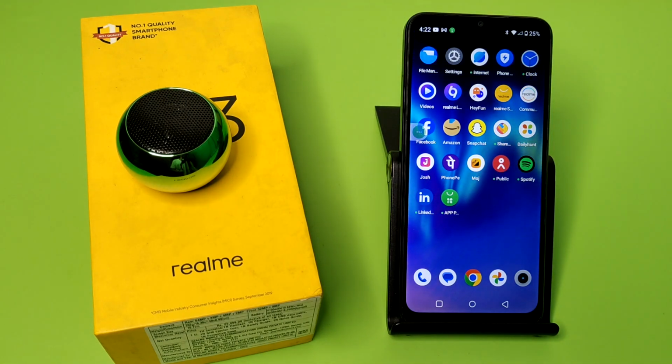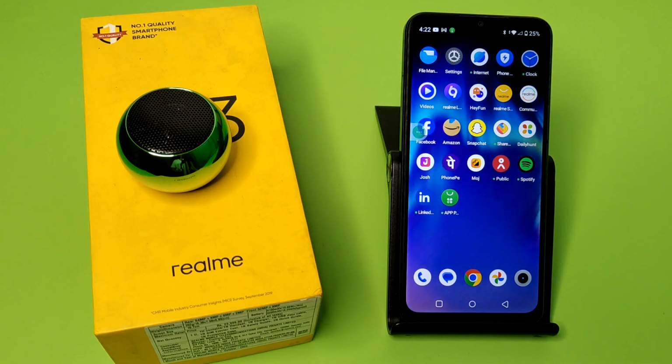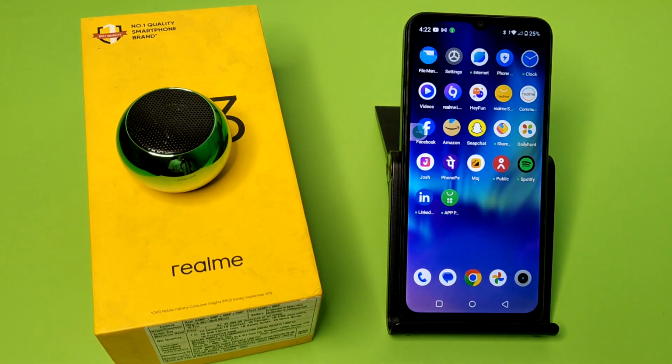In this video I'm going to tell you about dual apps in Realme smartphone. What is it?